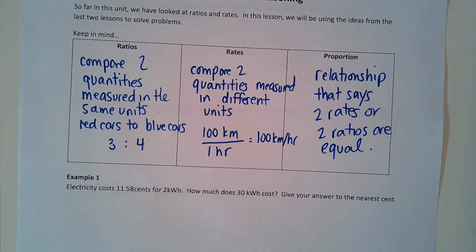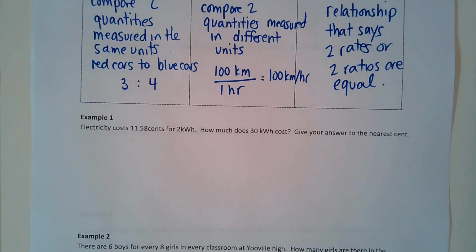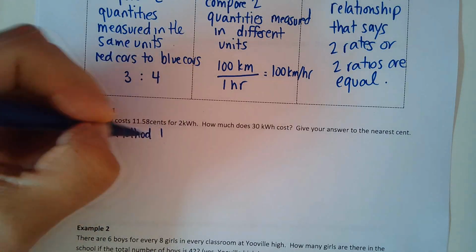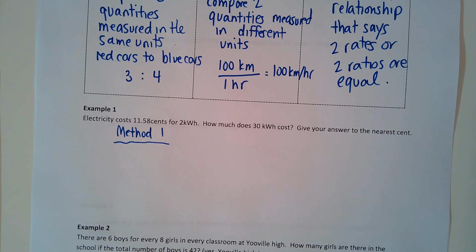Okay, so what we're going to do now is we're going to go through some examples practicing proportional reasoning. So in example 1, electricity costs 11.58 cents for 2 kilowatt hours. How much does 30 kilowatt hours cost? Give your answer to the nearest cent. I'm going to show you two different methods to do this question, and you can choose either method when you're working through your questions. So in method 1, we're going to set up a proportion.